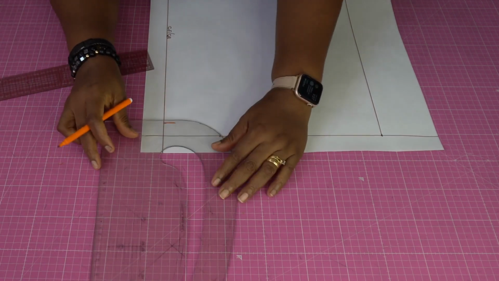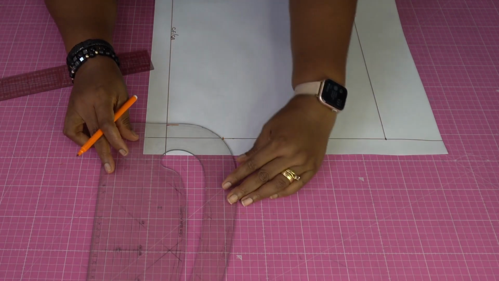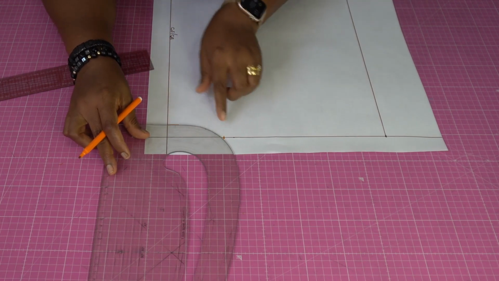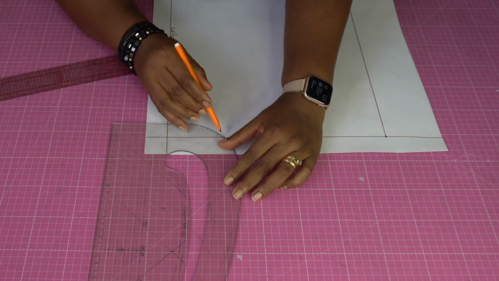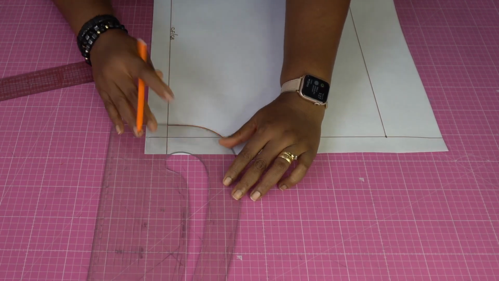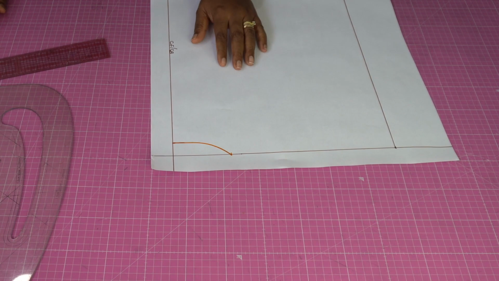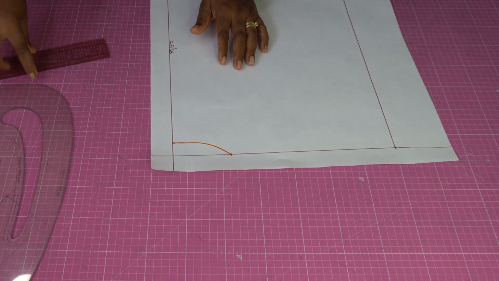Okay, now you use your pattern master and then connect these points together, this point to this point. So this is going to be my center back neckline. Now let's draw our center front neckline.